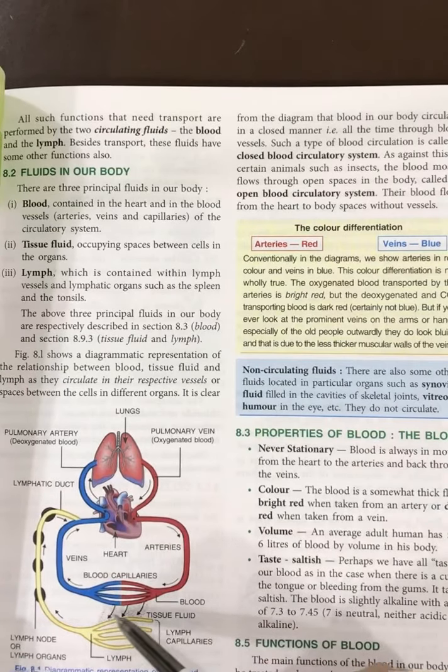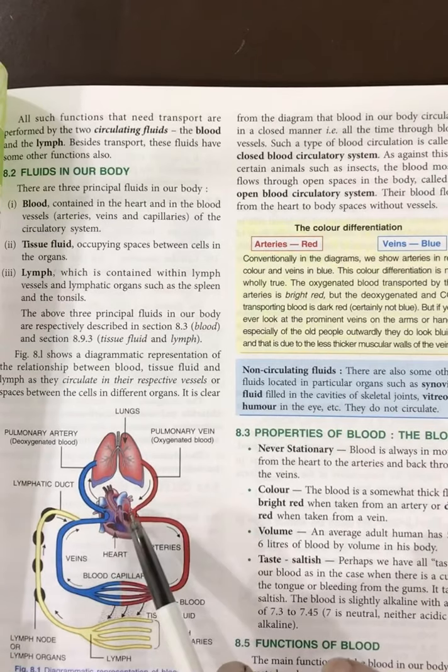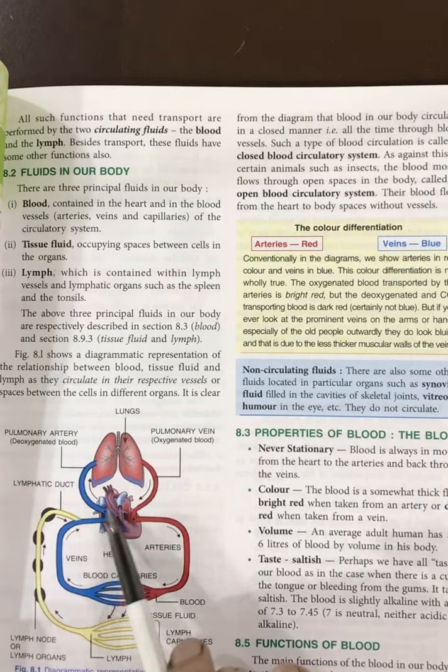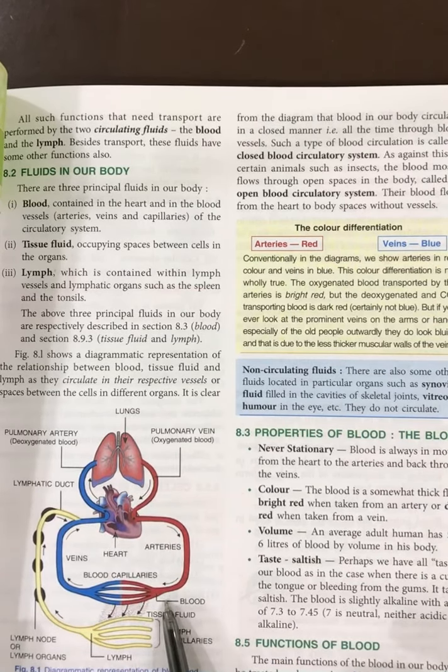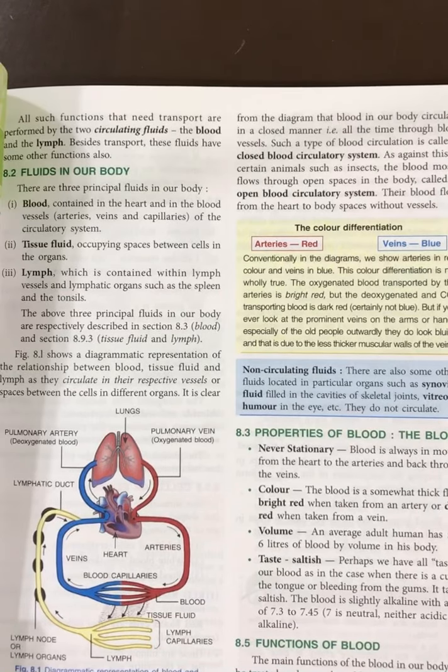So this type of circulation is closed, because blood goes from the heart to the body cells and from the body cells back to the heart with the help of blood vessels. So that is why it is called closed blood circulatory system.